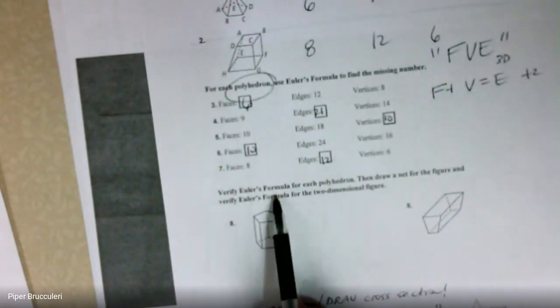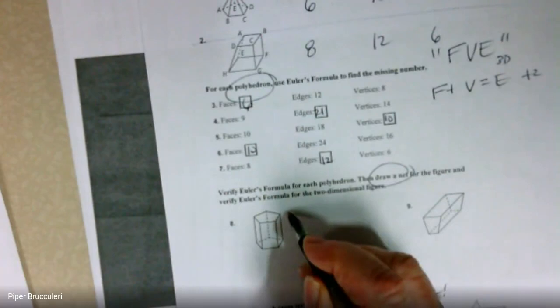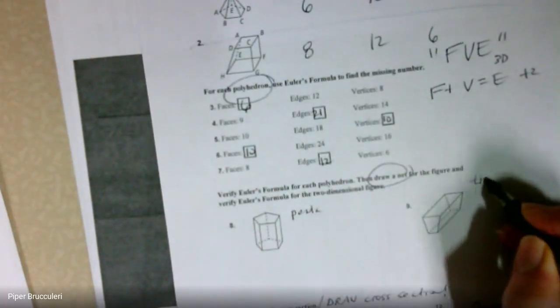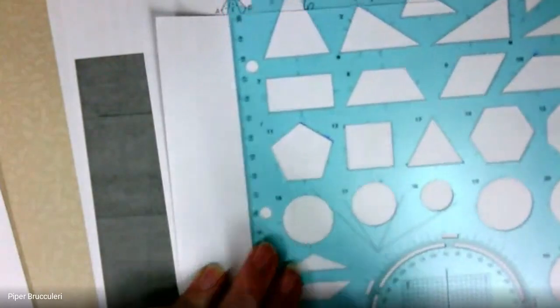All right, using Euler's formula again for the polyhedron below, and then drawing a net. So remember to draw a net. It's best to have another sheet of paper, drawing to dimensions, so I can see that this is a pentagon, and this looks like a trapezoid to me. So using my geometer, I can nicely create the illusion of 3 dimensions, although my pentagon is quite large.